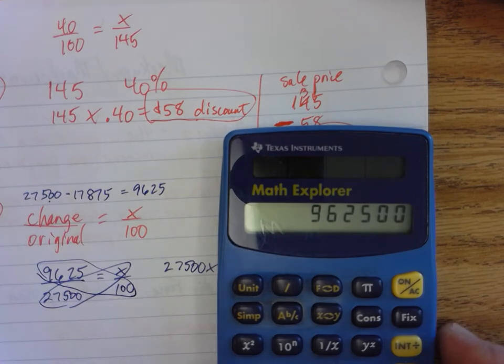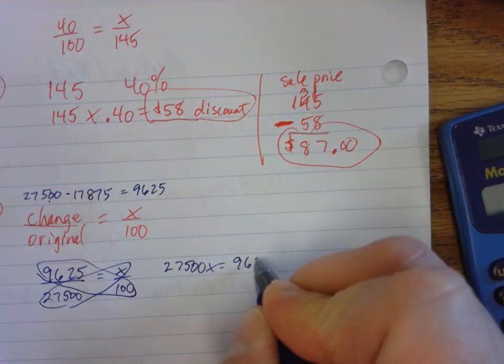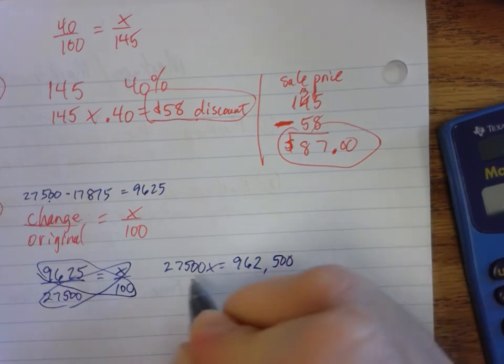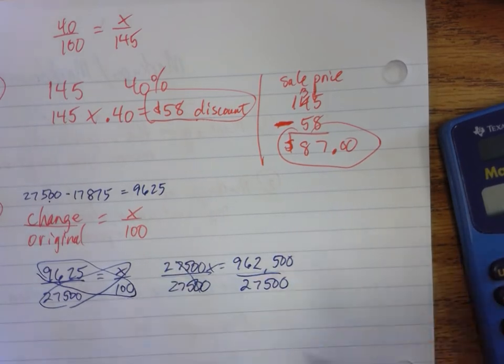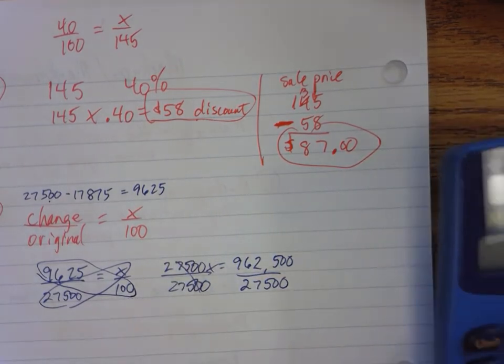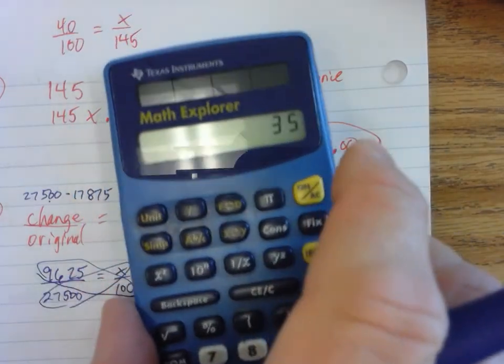So that is 962,500. I'm going to divide it by 27,500 because that was the original price. And hey, that's 35%.